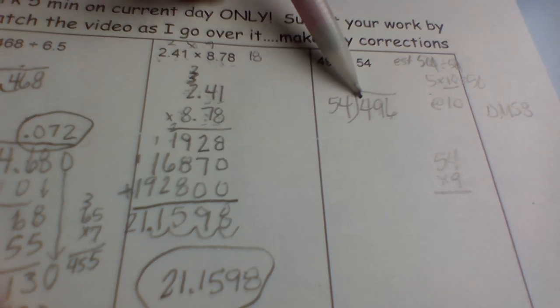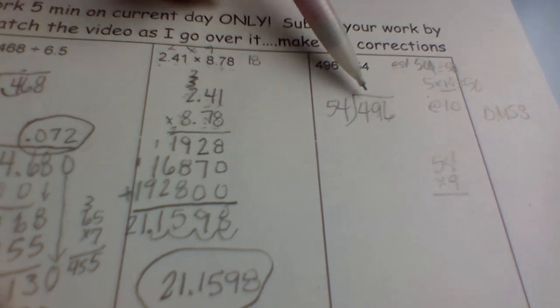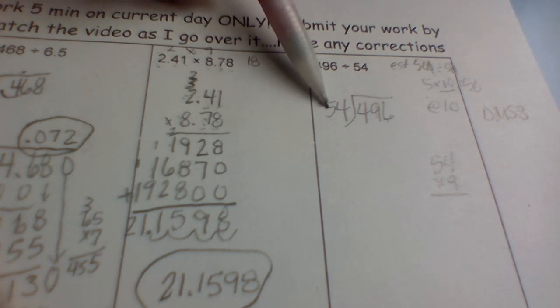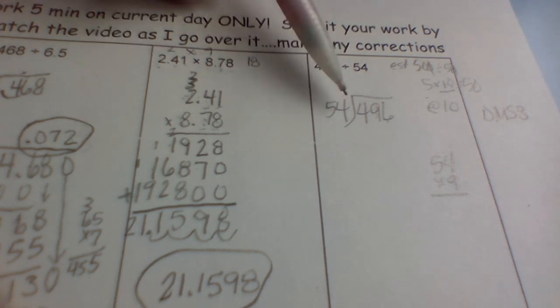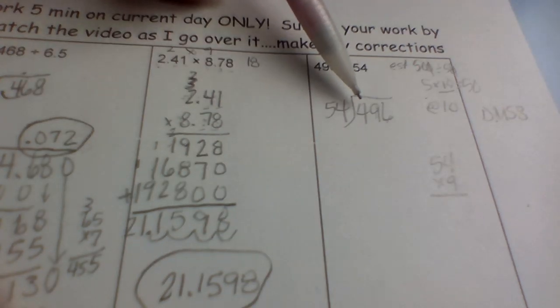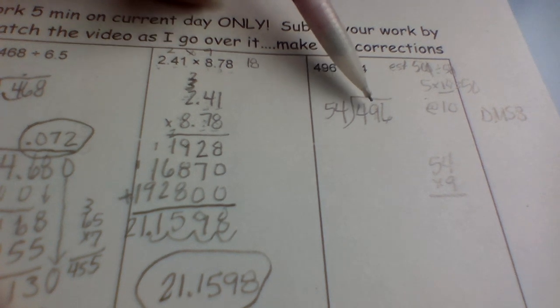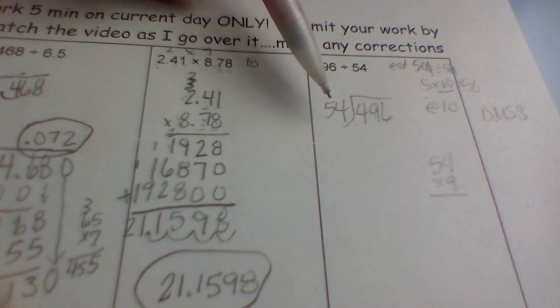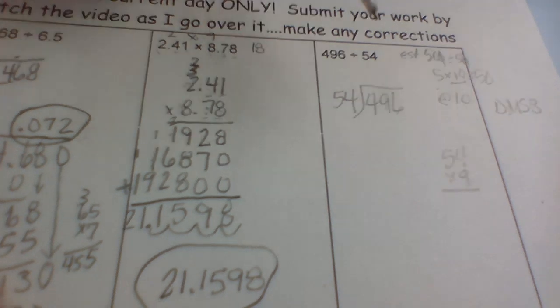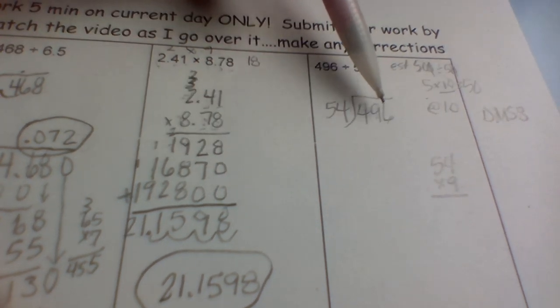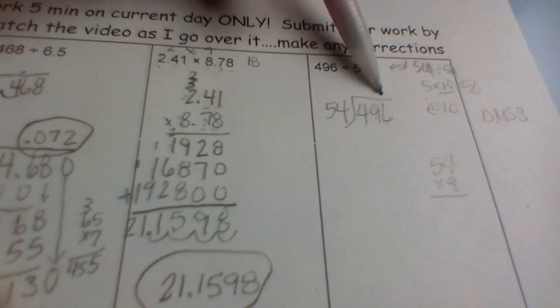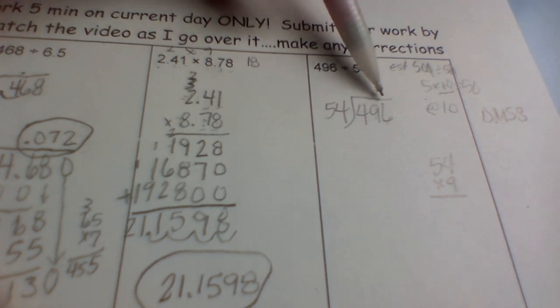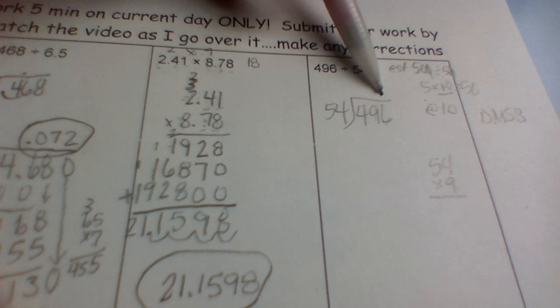If I have 4 items, I definitely cannot make a group of 54, right? 4 is smaller than 54. So when I move over and I have 49 items, 49 is smaller than 54. I know you knew that. So then if I move over, I'm looking at 496. Well, let's think, because my number has to go up here when I divide, and I can only put one number. I can't write 10. So I'm going to go with 9 because 9 is going to be as close to 10 as possible, right?